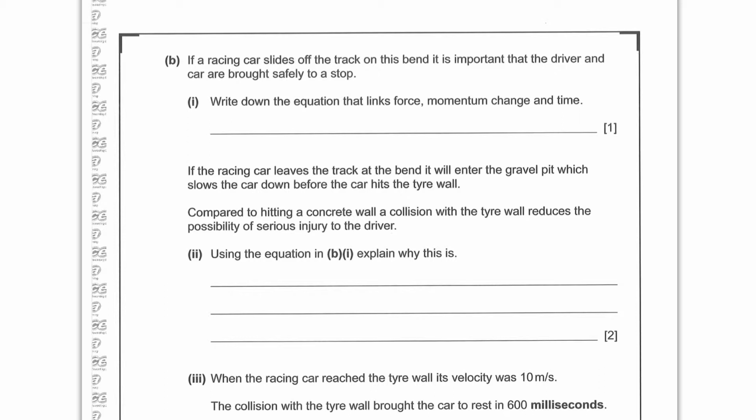Part B. If the racing car slides off the track on this bend, it's important that the driver and car are brought safely to a stop. Write down the equation that links force, momentum change, and time. So that's just your statement of Newton's second law, that F is mv minus mu over t. So the top line is the change of momentum, the bottom line is the time taken.